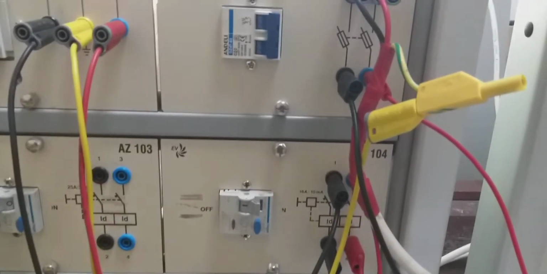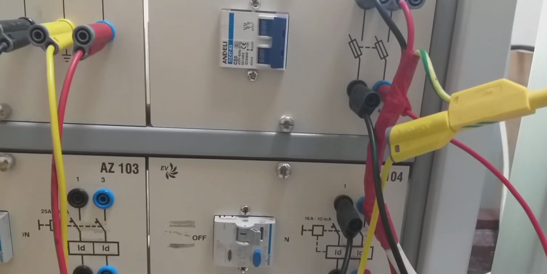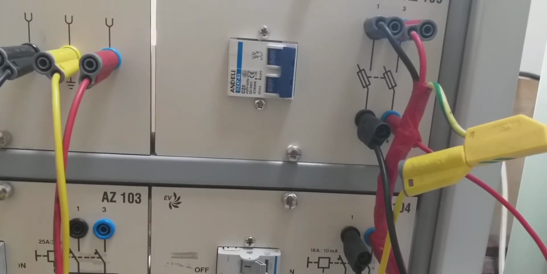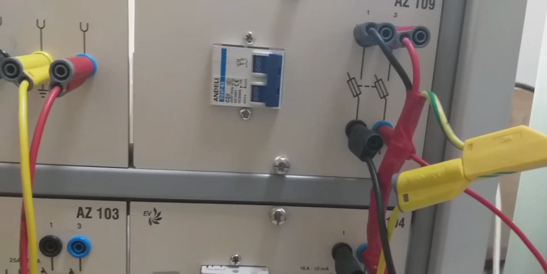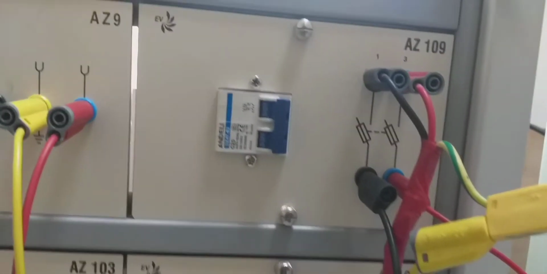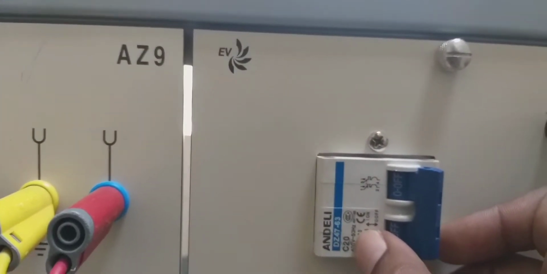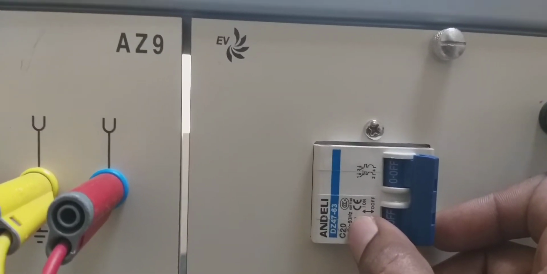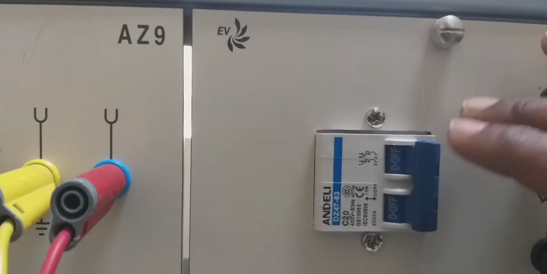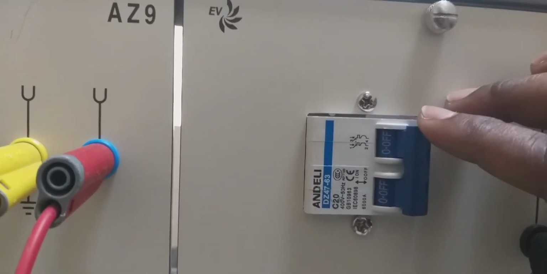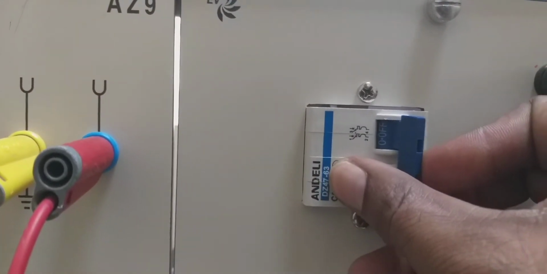Function wise, the MCB always looks at the line current with respect to the rated current of the device. If the line current goes beyond the rated current, then the MCB will trip. That means if this MCB allows more than 20 amperes of current, it will trip, because its rated current is 20 amperes. What is the meaning of trip? That means it will switch off automatically.